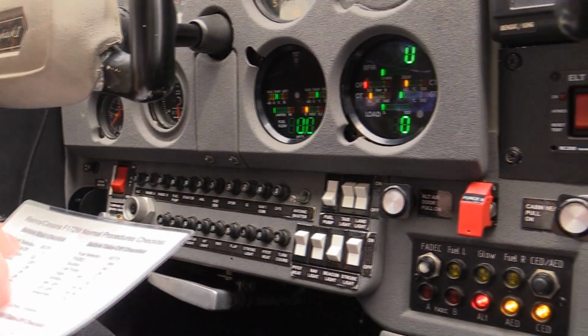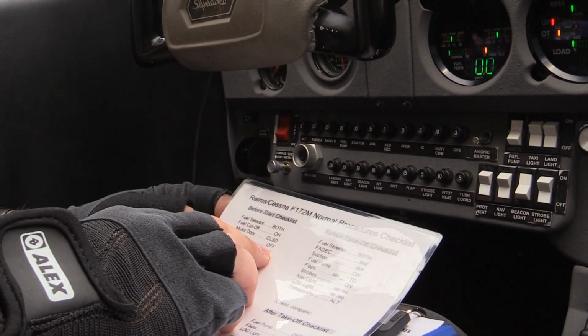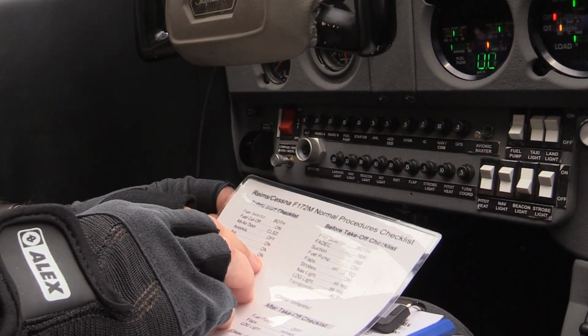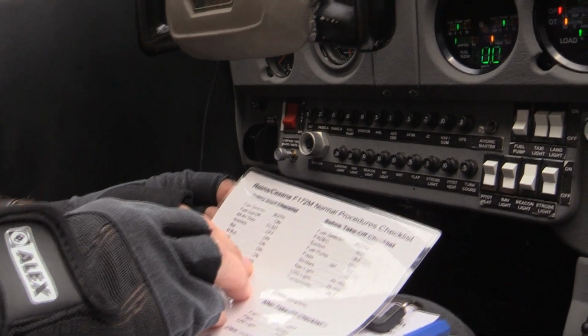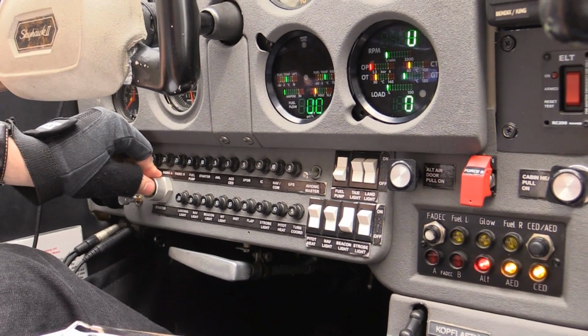And now let's just go through the checklist. Fuel selector is on both, fuel cutoff is on, alternate air door is closed, avionics are off, bat and main bus are on, beacon is on, engine master is on, fuel pump is on, and throttle is idle. Now let's start it up. Clear?